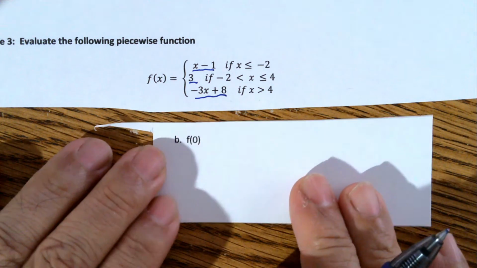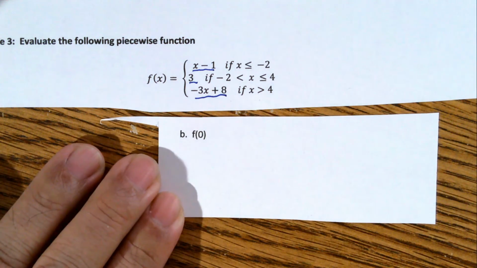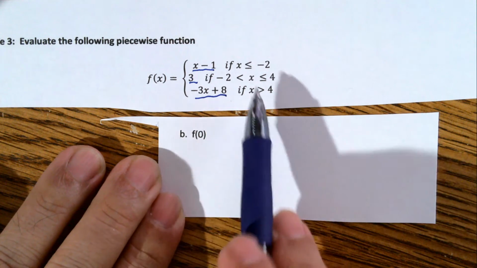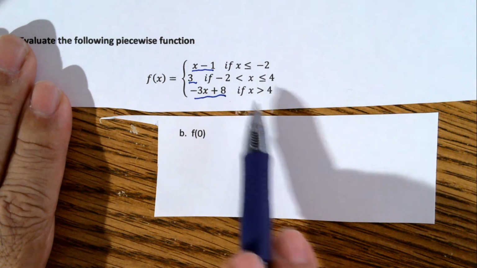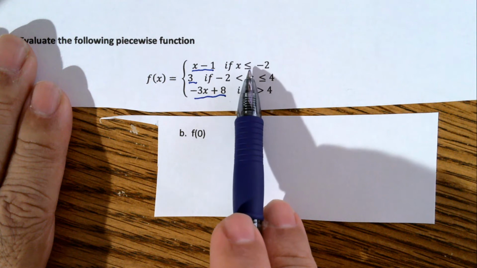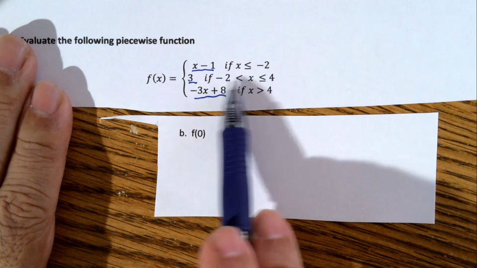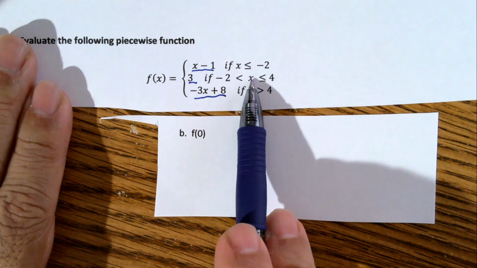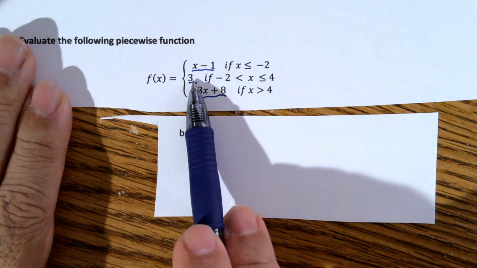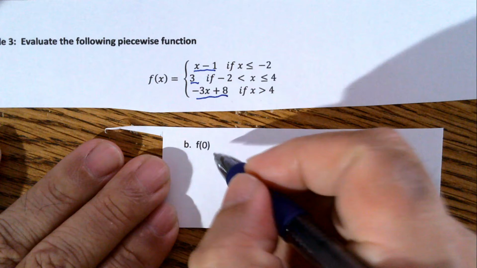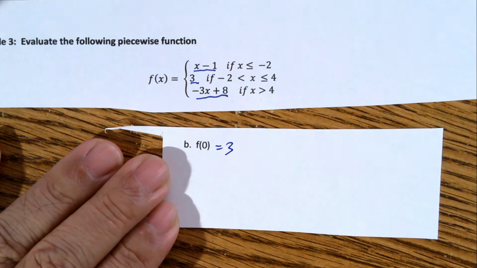Here is example B. F of 0. We look for where 0 fits into these three intervals. Is 0 less than -2? No, it is not. Is 0 between -2 and 4? Yes, it is. There is no x to plug in, so you just write 3. That's the answer to B. F of 0 equals 3.